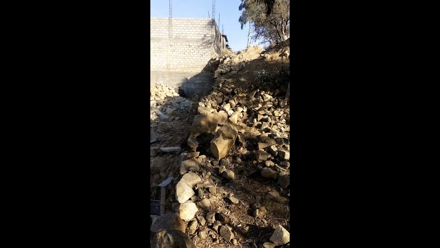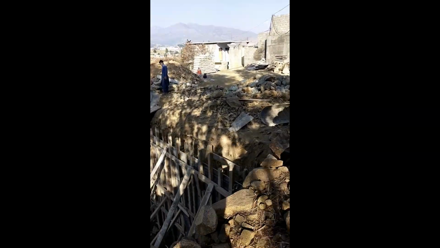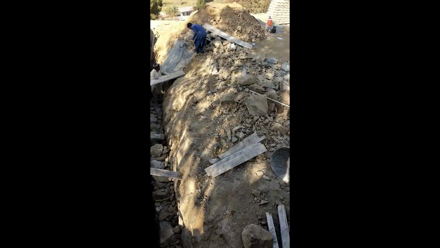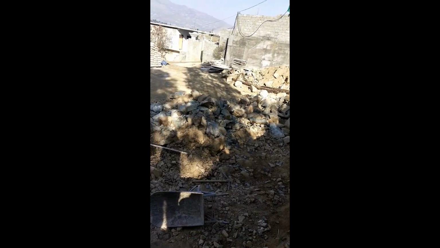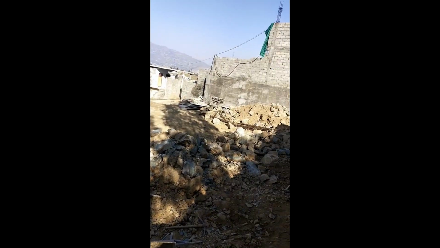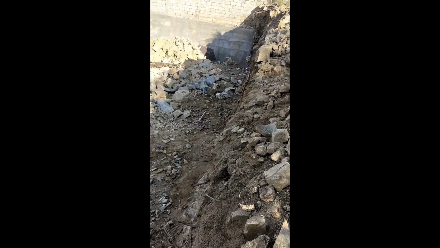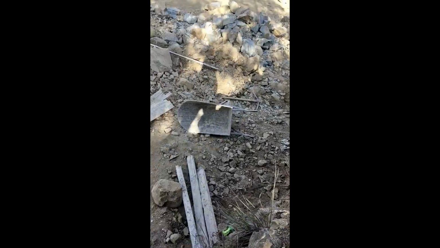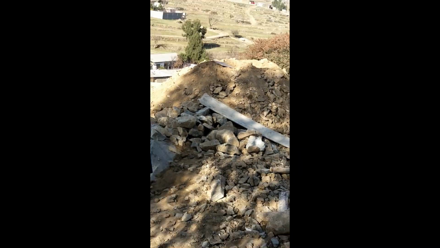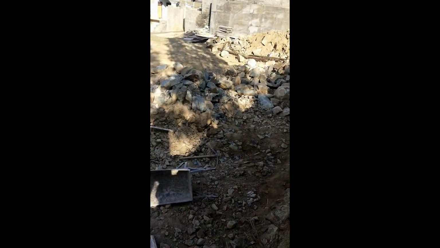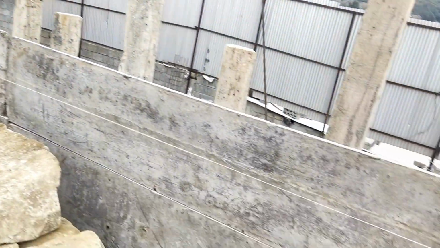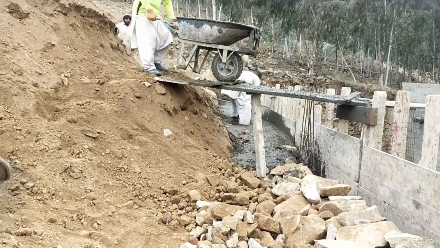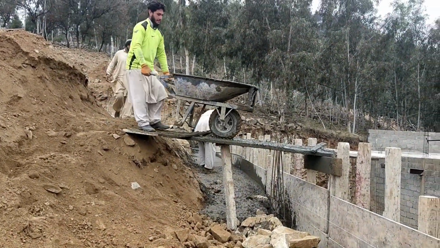So from the other side you can see the guest house retaining wall being constructed, and laborers are busy in constructing. And you can also see the main building site area. So this is the construction of retaining wall 2 near the guest house, and the workers are busy.